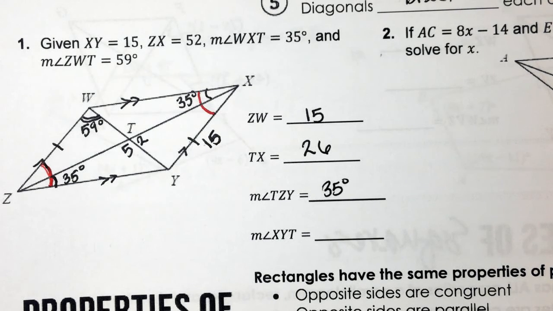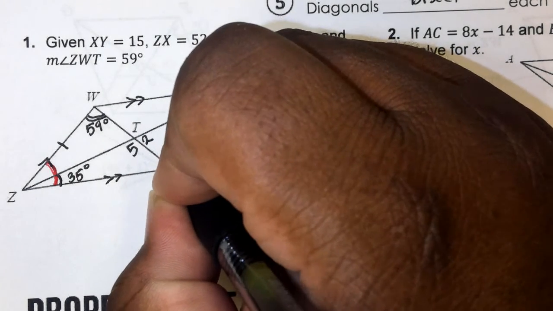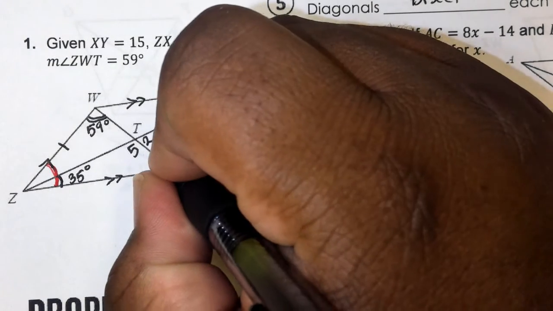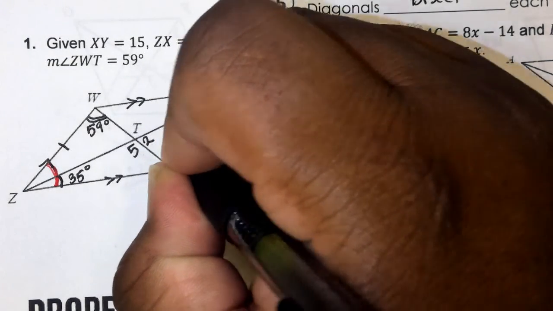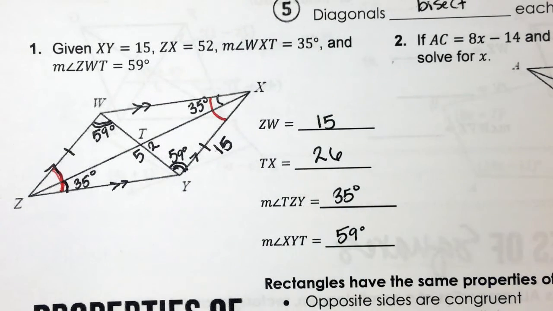That doesn't even have anything to do with angles. Faith. Why? Alternate interior angle? Yeah, that's good. 59 degrees, alternate interior angles that way too.